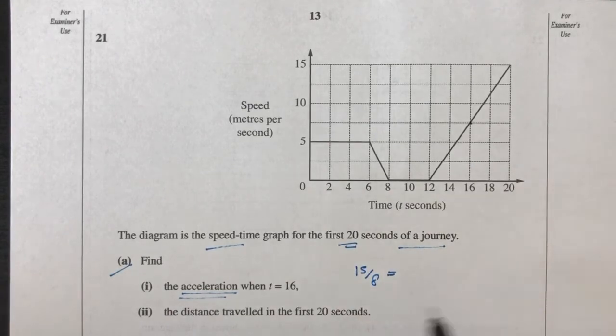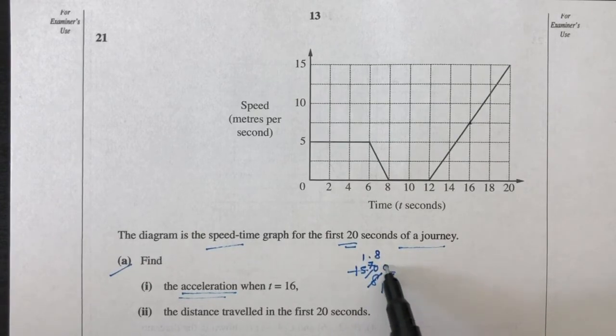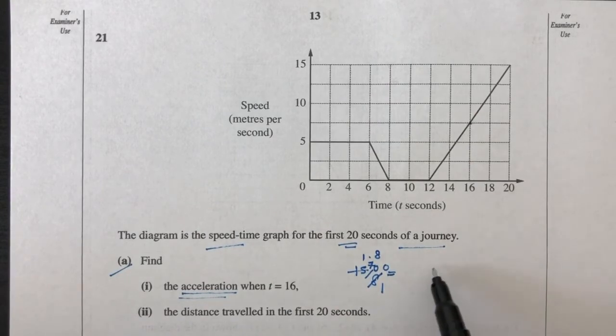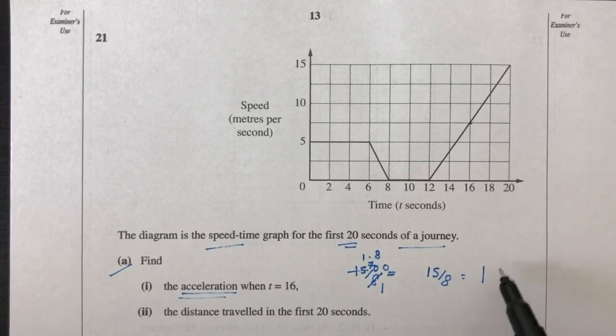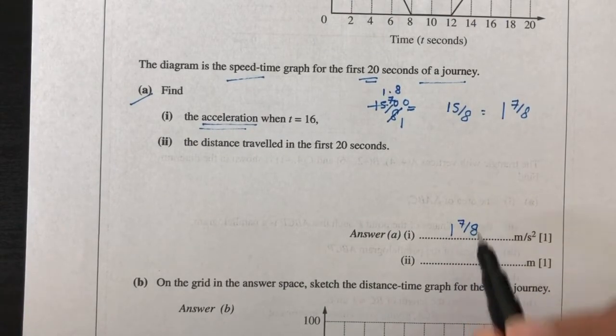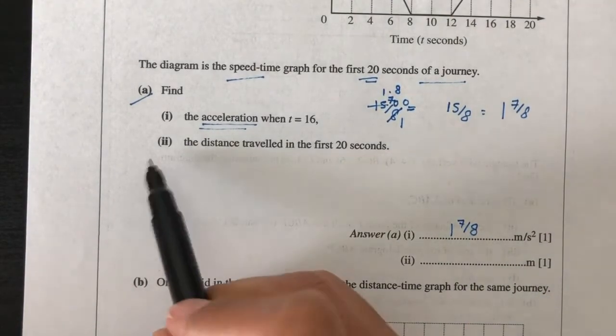Yeah, let's just stick to that one. So let's divide, we will have 8, that will be 1.0, that will be 7. So 8 times 8 will be 64. So I guess this keeps going, so better write this down as a fraction. So 15 over 8, you will have 1, and then this becomes 7 over 8. So this is your answer for part 1. 7 over 8 is the exact value for the acceleration.